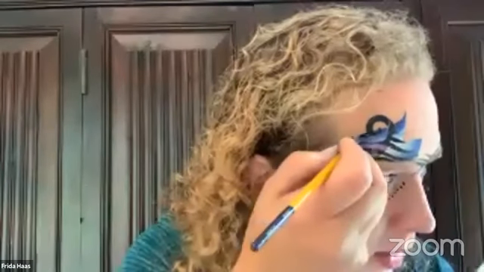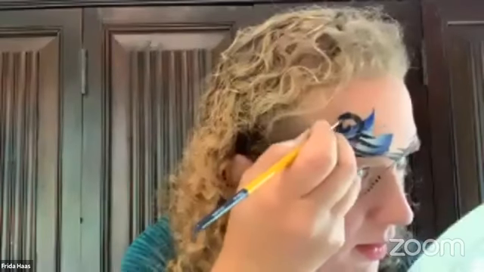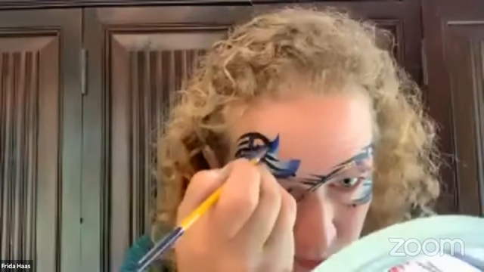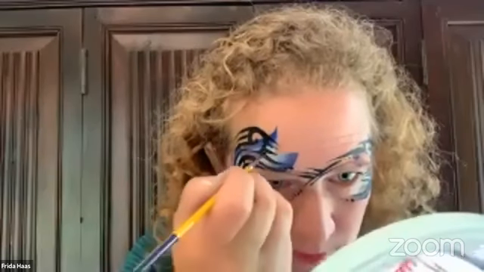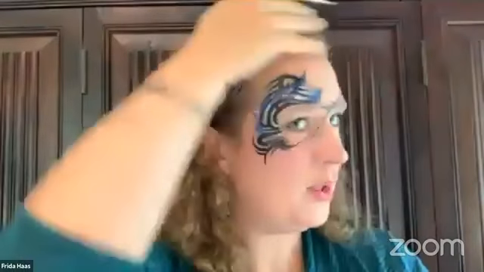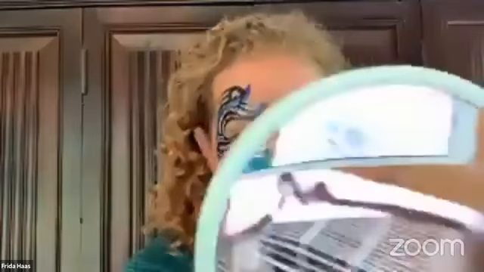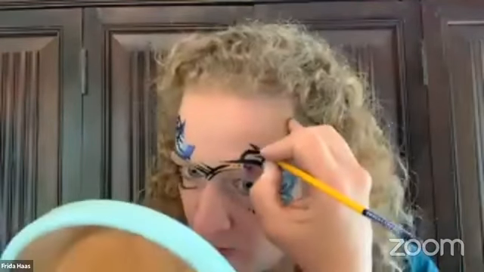I need to come down here. Kind of pull that into more of a shape. And then I don't know. It's not perfect, but it's what we ended up with.